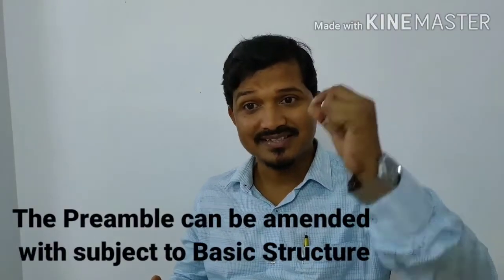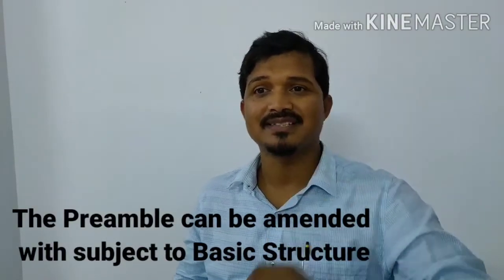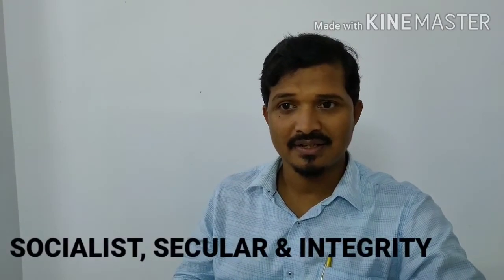So since it is a part of the Indian Constitution, it can be amended, but subject to the basic structure of the Indian Constitution. Till today, it was amended only one time, in 1976 by the 42nd Constitutional Amendment Act, and only three words were added. These words are socialist, secular and integrity. More importantly, nothing was deleted till now.